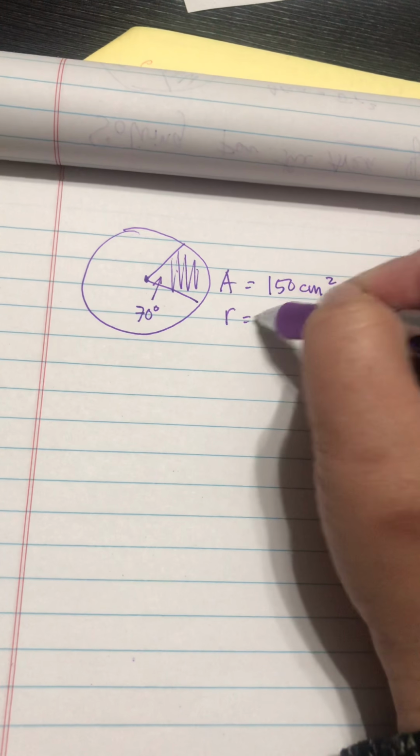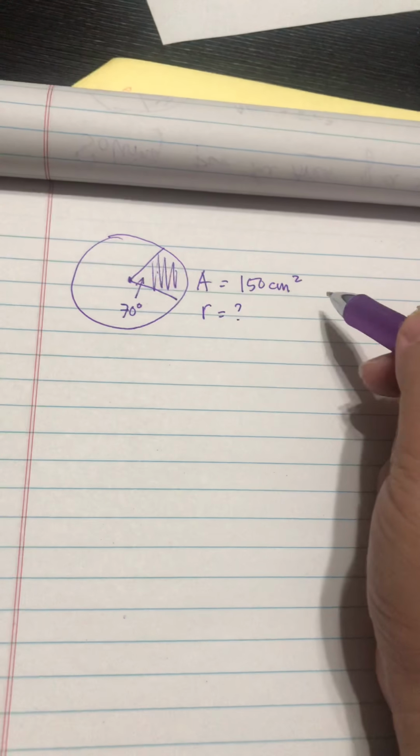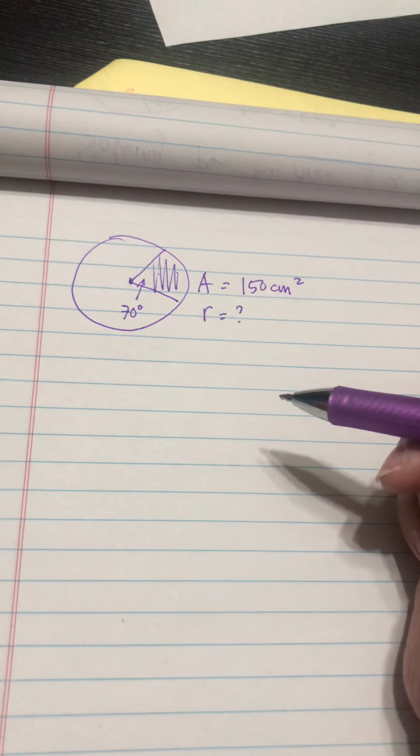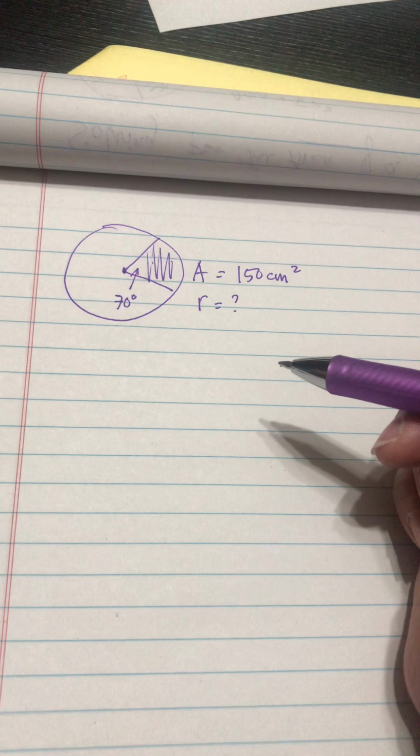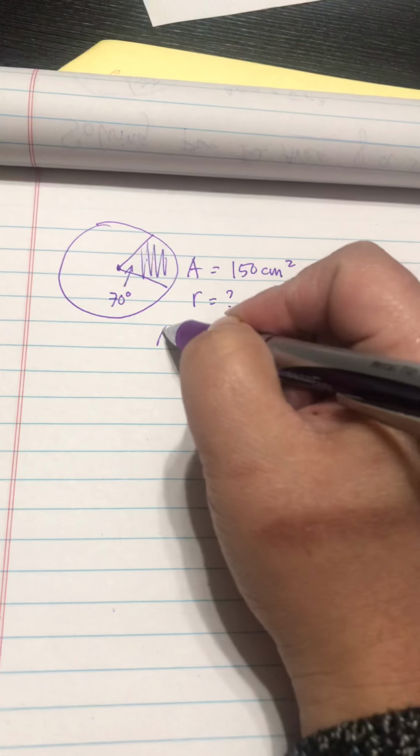What will be the radius? Simple. Again, look for the clue. It says area, therefore we'll be using the area of the sector because we only have a portion of the circle.